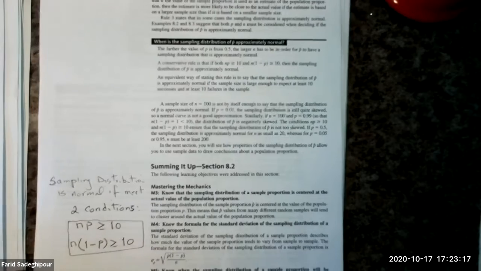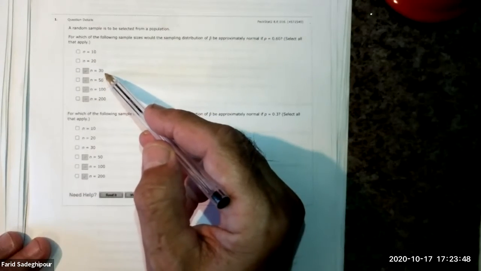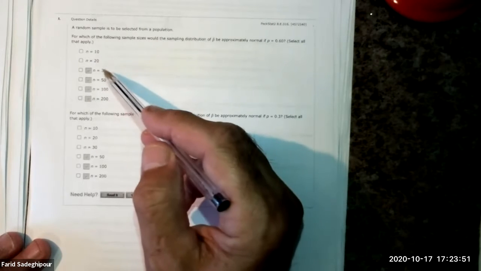One of the conditions: you want to make sure the sampling distribution is normal, which it is if 2 conditions are met. N times P has to be greater than or equal to 10, and N times 1 minus P must also be greater than or equal to 10. These are the 2 conditions we need for a normal distribution. Based on that, if your sample size is 30, 50, 120, it is better than 20. 30 is kind of a minimum, so we normally use a sample size of 30.